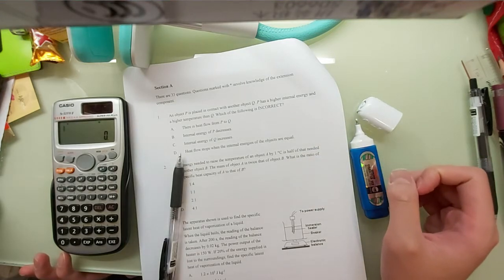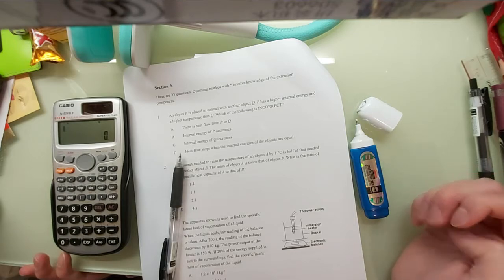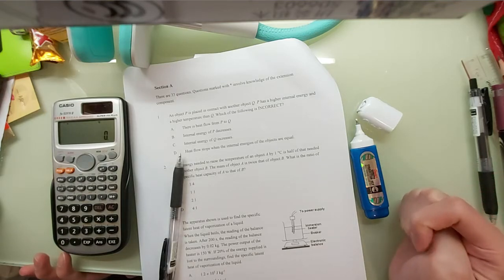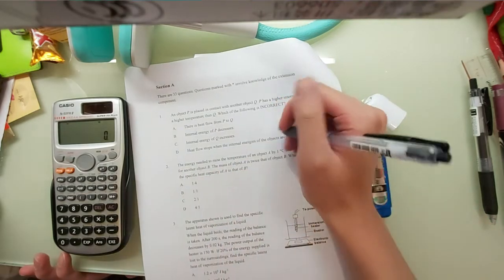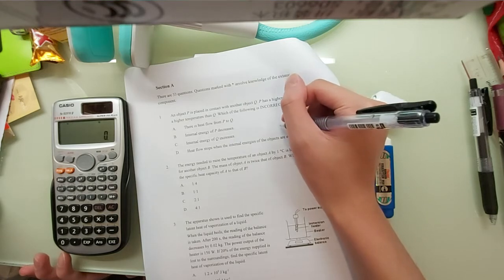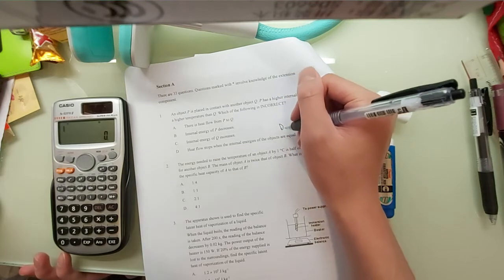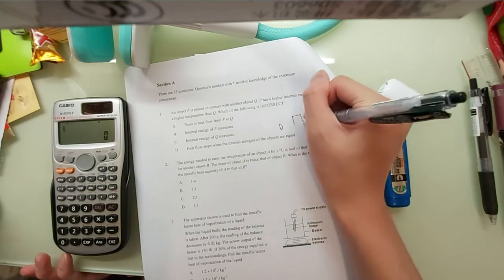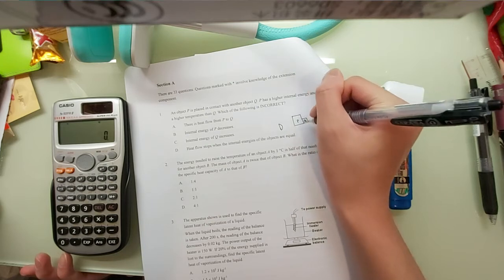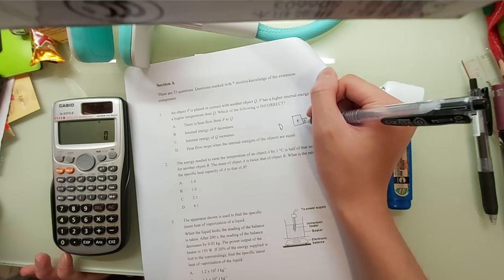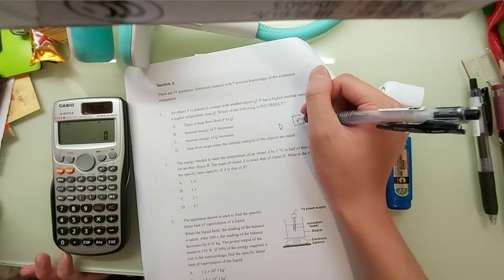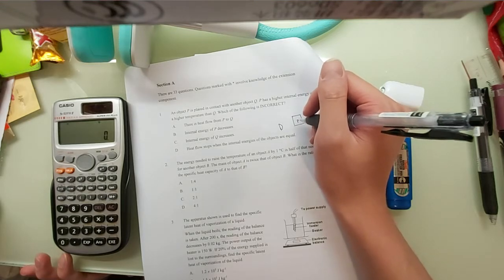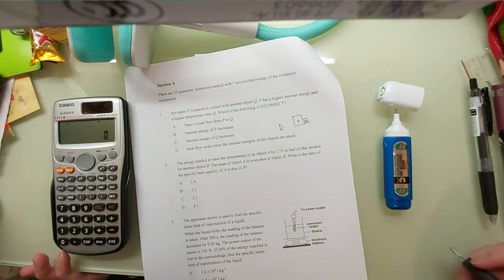Internal energy of P decreases. Internal energy of Q increases. Yeah, I don't think the heat flow will stop when the internal energies are equal, because internal energies can also depend on their mass, which means that if P is larger than Q, then the energy flow will stop when the internal energy of P is still larger than Q. Okay, question 2.